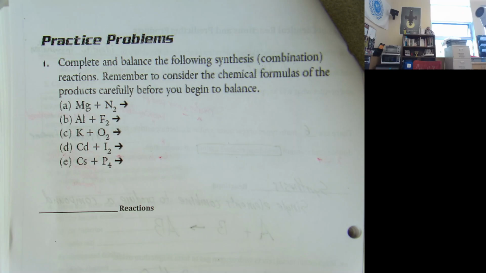But then to build the product, we're just going to say Mg has a charge of +2, nitrogen has a charge of -3. So when I get the compound, it's going to be Mg3N2. And now we can go ahead and balance this. Does that help?